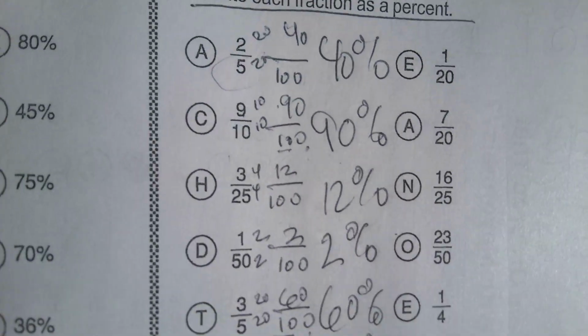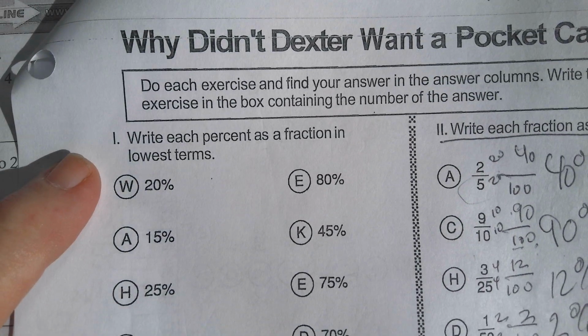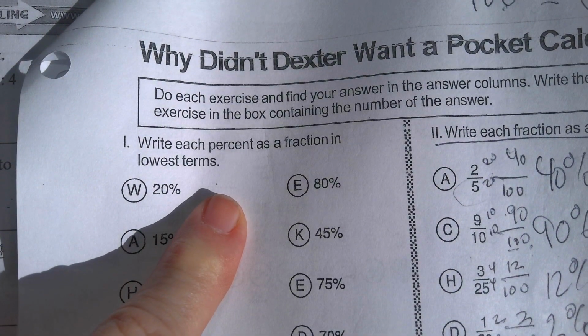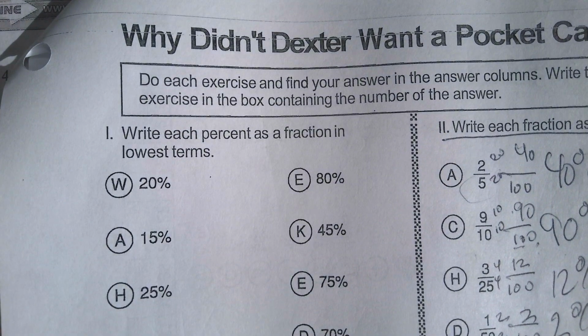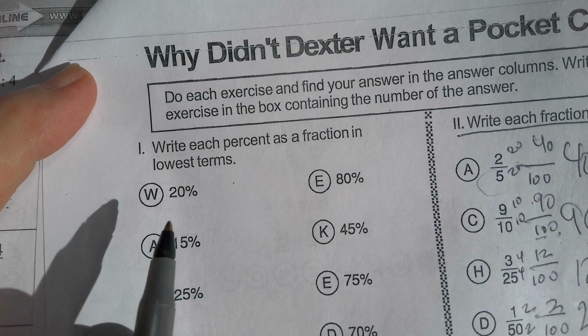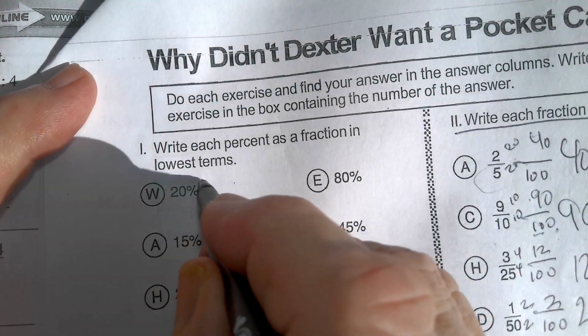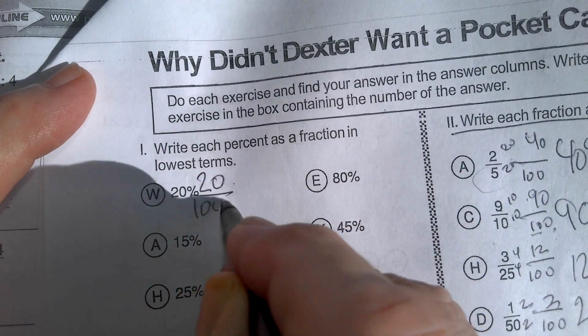But now, go over to this side. I'm going to help you with these. Write each percent as a fraction in lowest terms. So we're going to start each of them as a fraction. This is 20 over what number? 100. It's 20 over 100. Write that down now. 20 over 100.